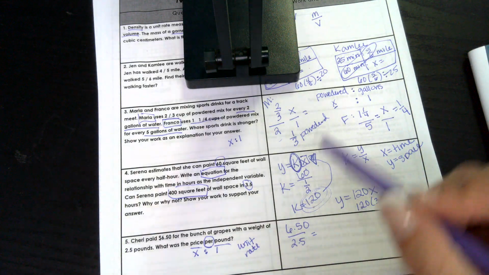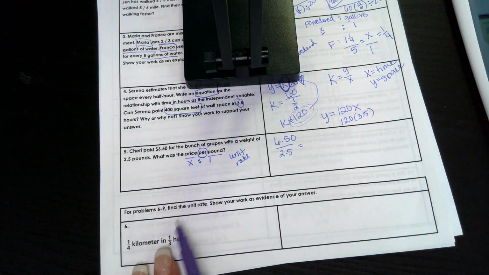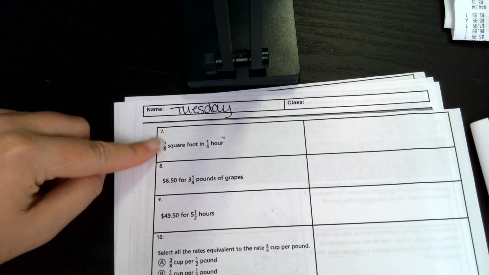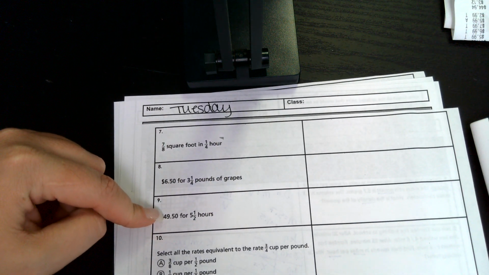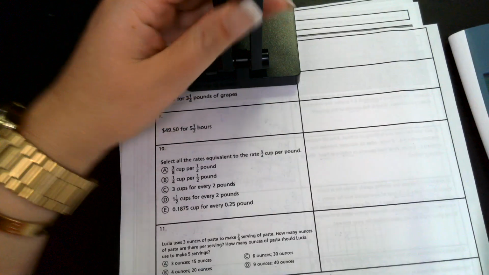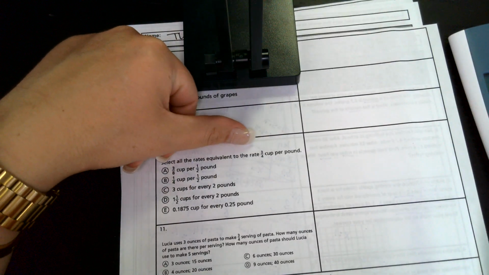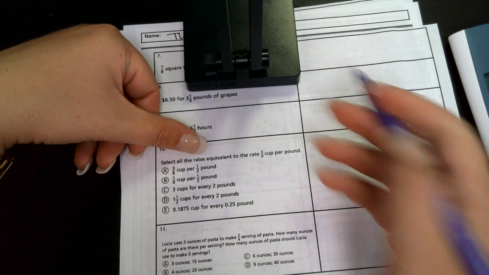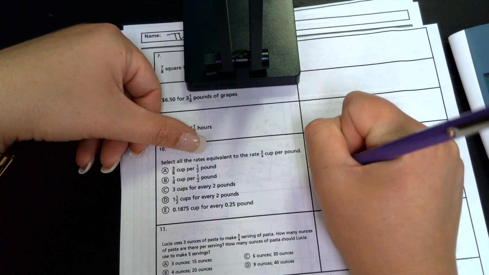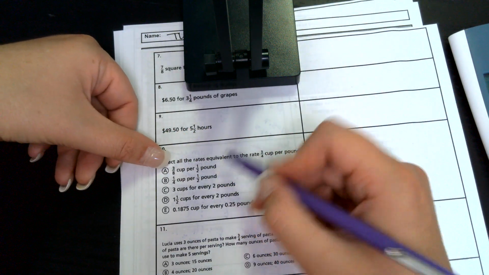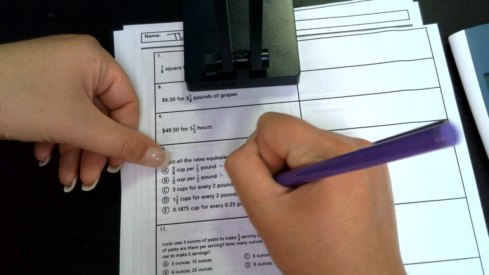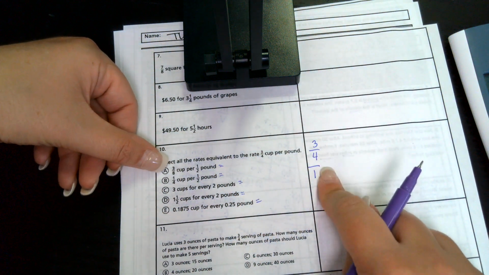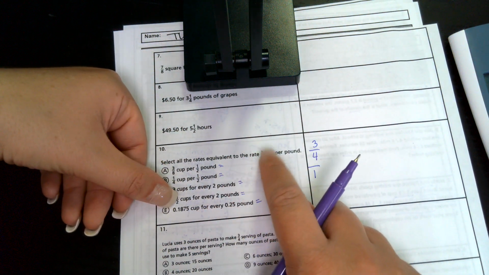And so we're going to do that same process. If you look down for numbers 6 through 9 where we're trying to find the unit rate, you're going to do the same process for all of those right there. Number 10, select all the rates equivalent to the rate 3/4 per cup per pound. You know, that's just 3/4 over 1. So what you need to do is you need to simplify all of these using this format and decide which ones are equivalent to 3/4.